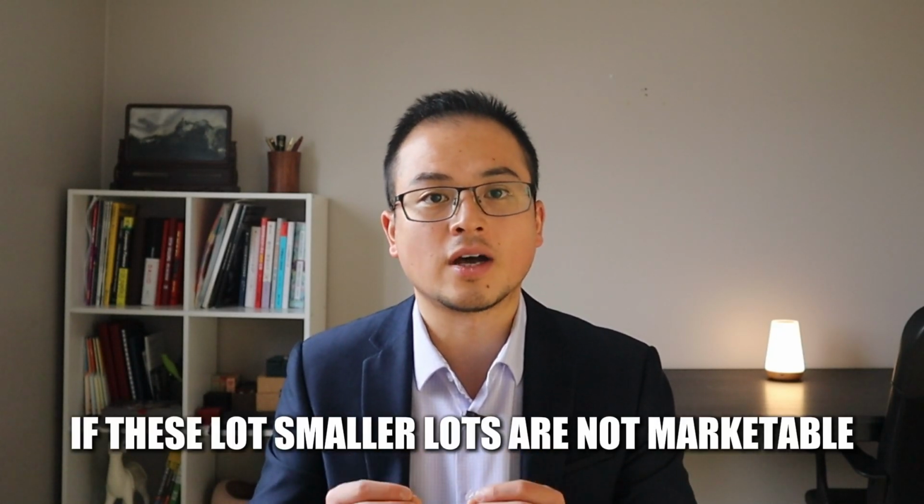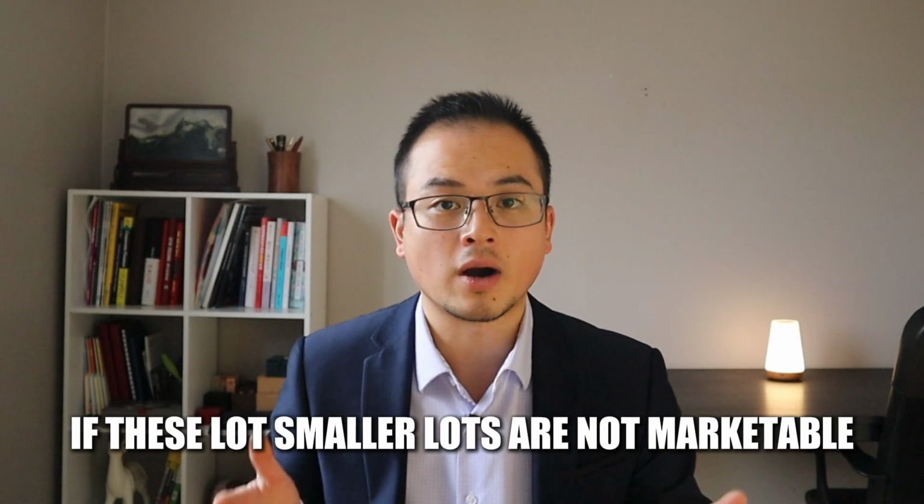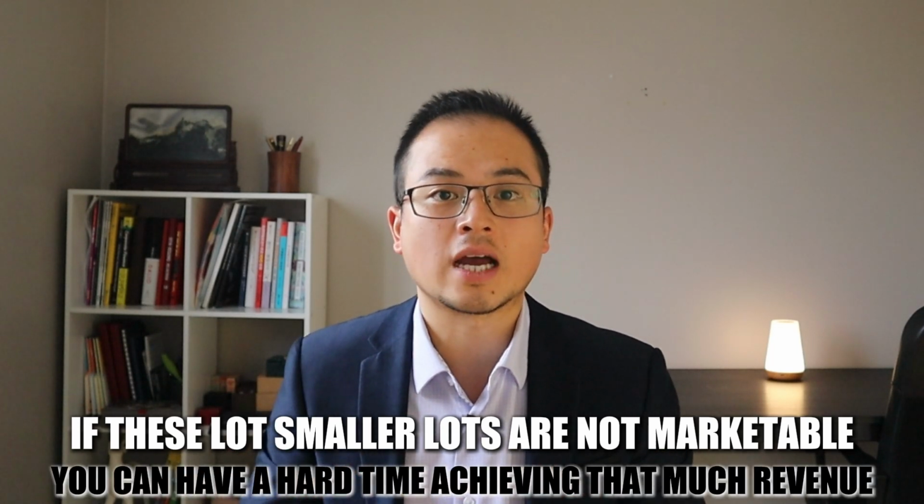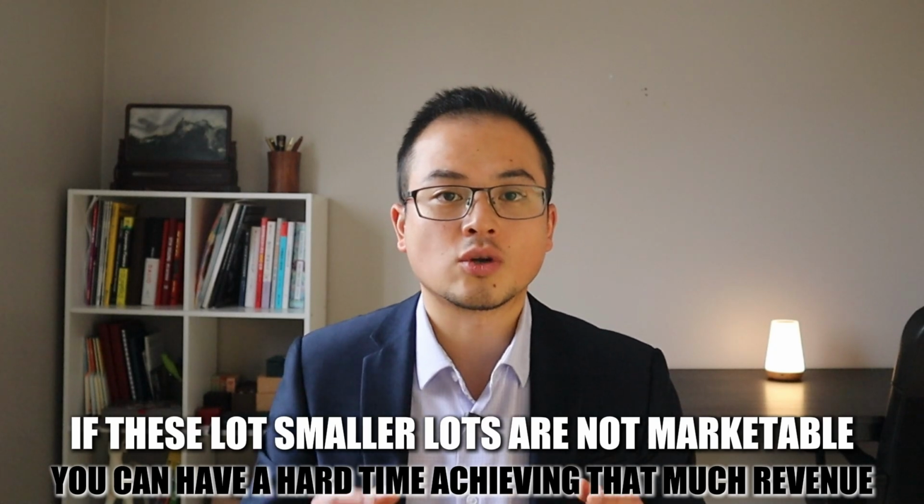For example, if this piece of land is in a suburban location, and people are looking for estate homes, you want to create this type of estate home lots. Although you can make the lots smaller and get more lots that way, if these smaller lots are not what the market wants, they're not marketable, then you can have a very hard time achieving that much revenue. So remember, understand your market, know what the market needs, and supply what's in demand.